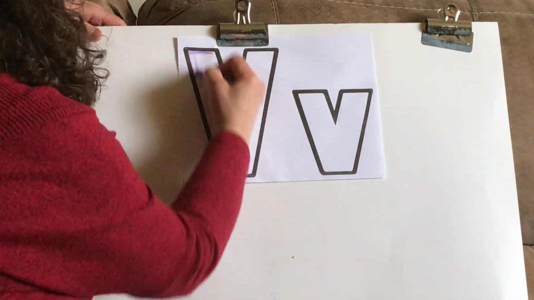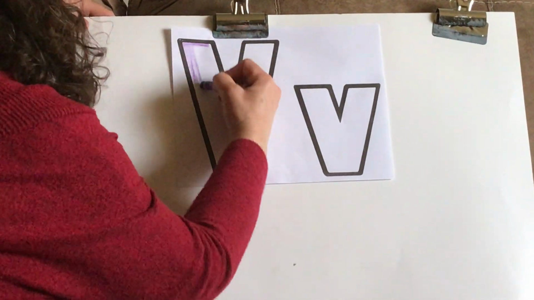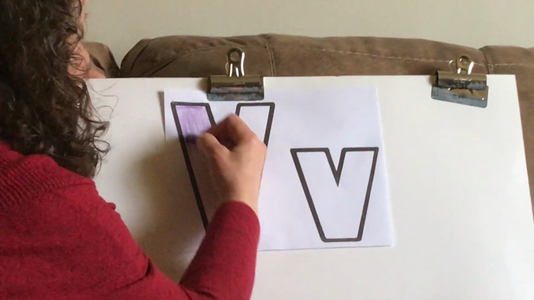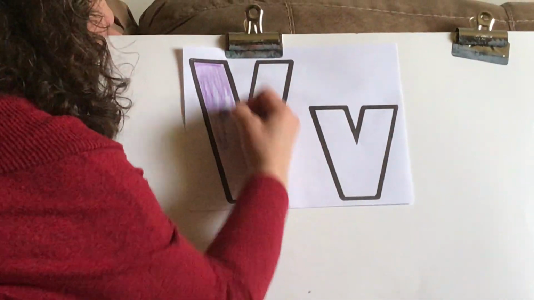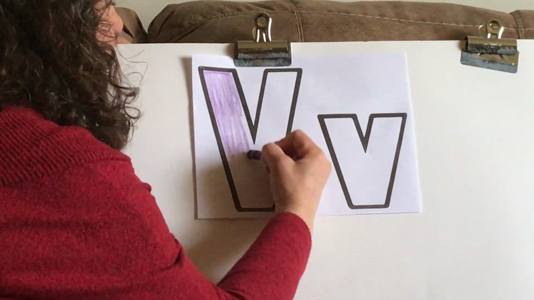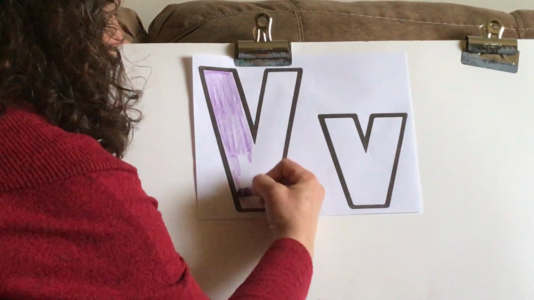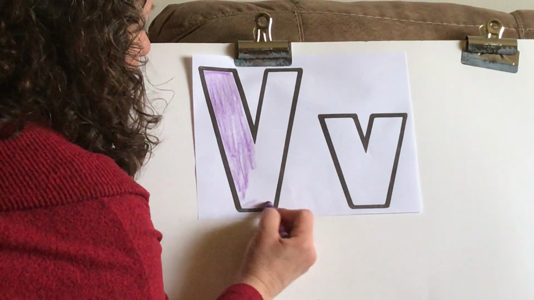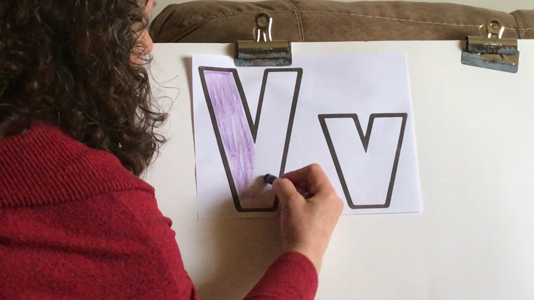So look at your paper and you're going to go all inside your lines. So stay inside your lines, look at your paper. Okay, remember you want to move your hand up and down for the long spaces. But look at your paper and you can do a really nice job.